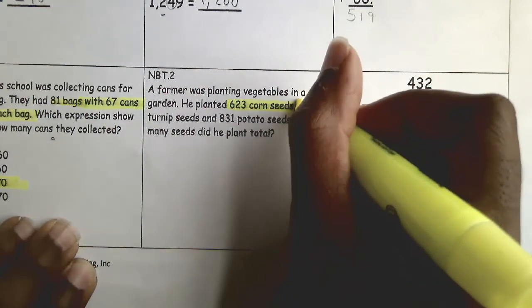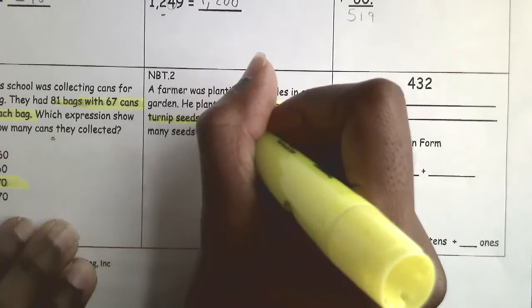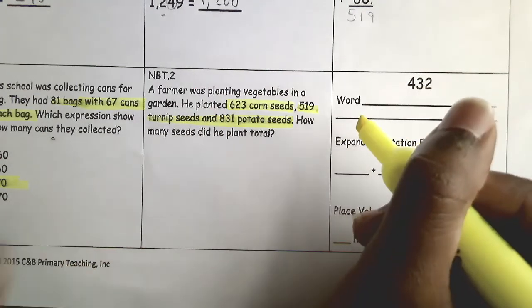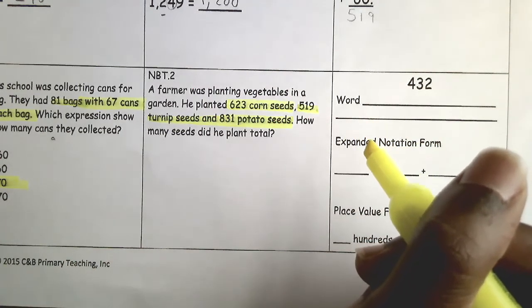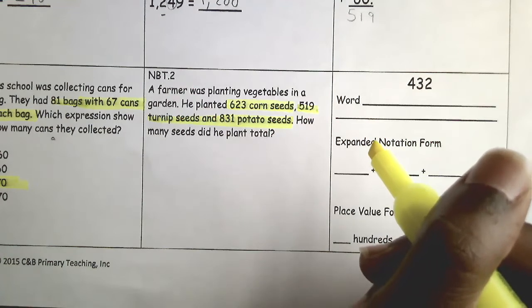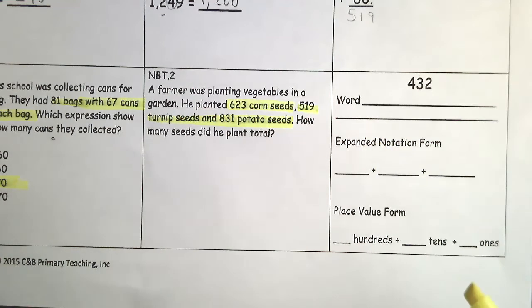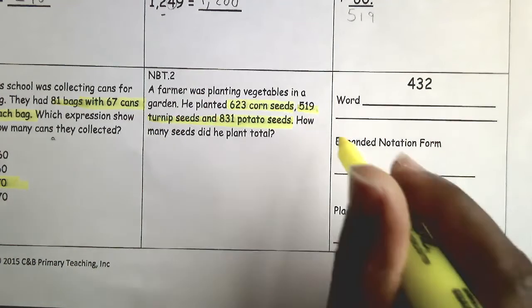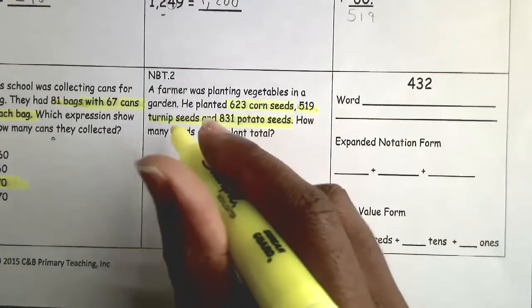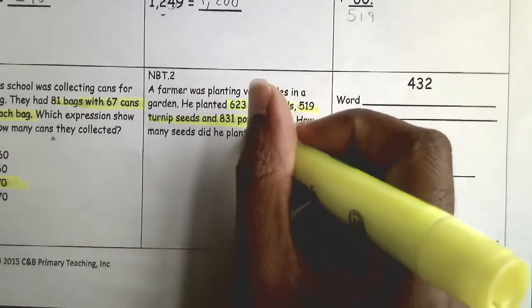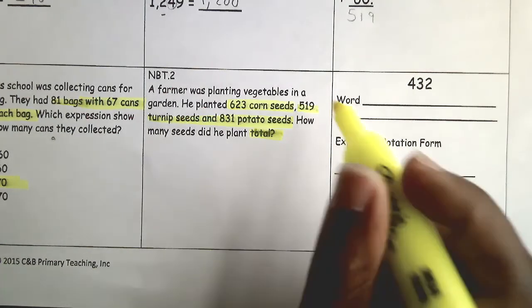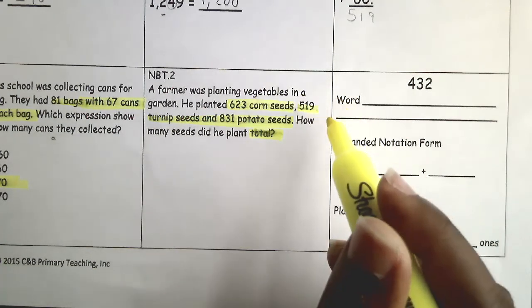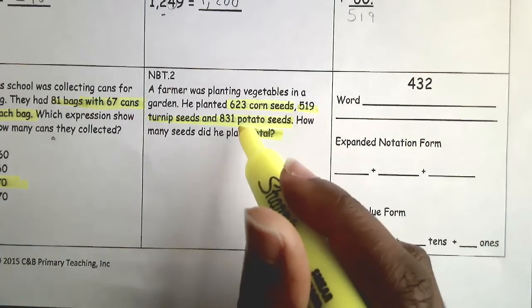Okay, this is 519 turnip seeds and 831 potato seeds. So now we know that that was just an additional number. We know that's a part of something that we're going to have to do with the other numbers. So we're either going to have to add with all of these numbers, subtract, maybe multiply, maybe divide. All right, let's keep reading. It says, how many seeds did he plant total? Our keyword total tells us that we're going to add. Okay, so we're going to add 623 plus 519 plus 831.